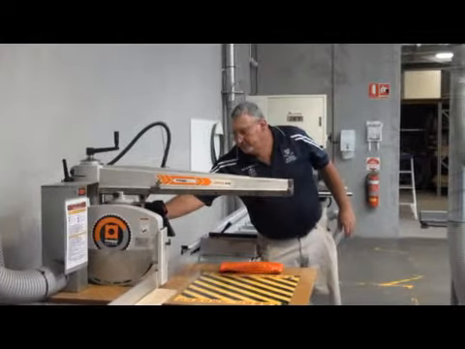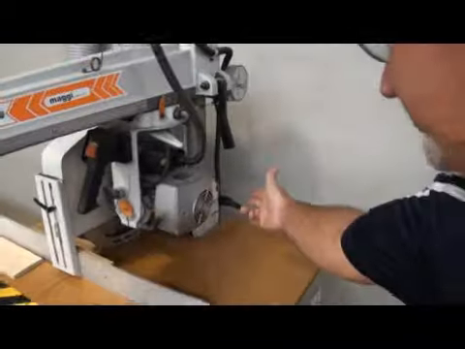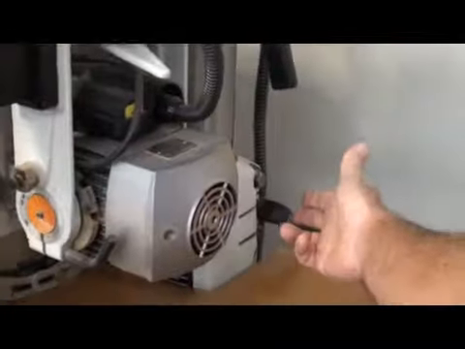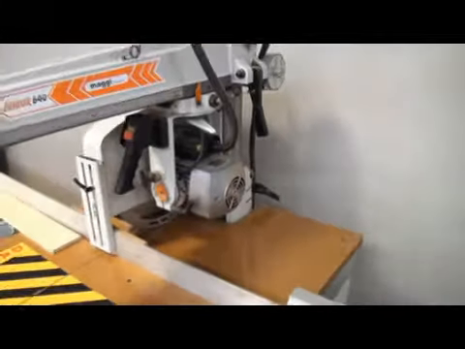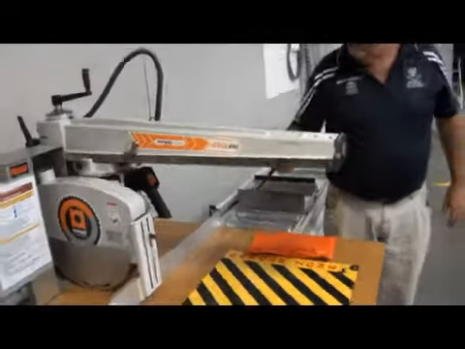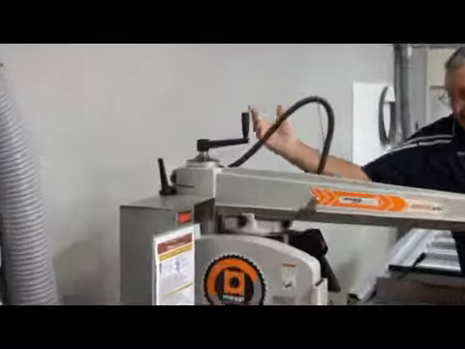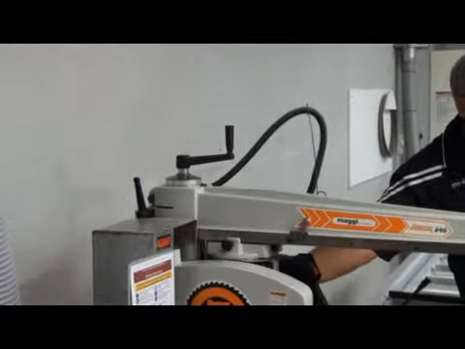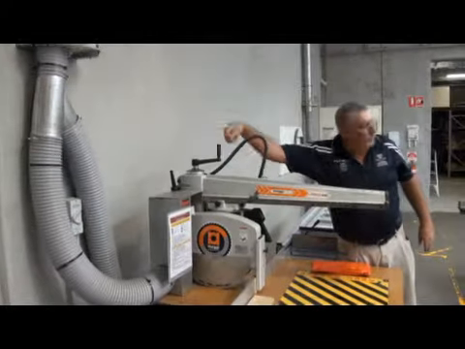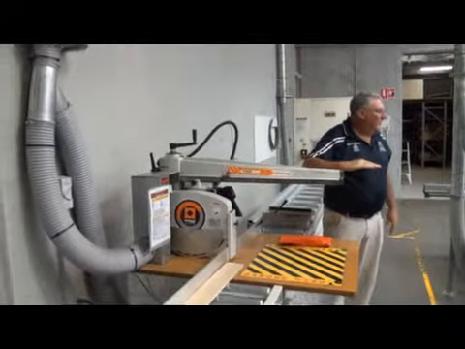Now, I don't know if we can just pop around here, Mr. Grant, and show where our locking lever is. It's down here. And the adjustment for raising or lowering the saw is with this hand wheel here. So we simply unlock the locking device and we wind the handle and the saw will go up or down. Okay.